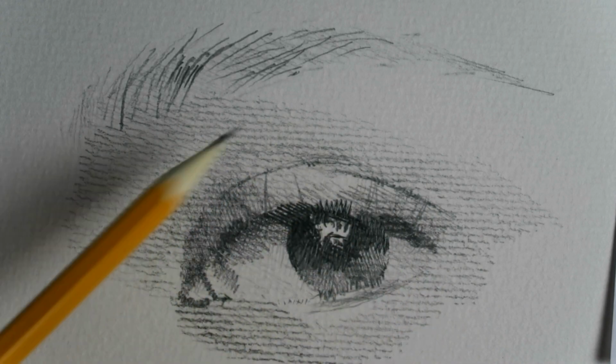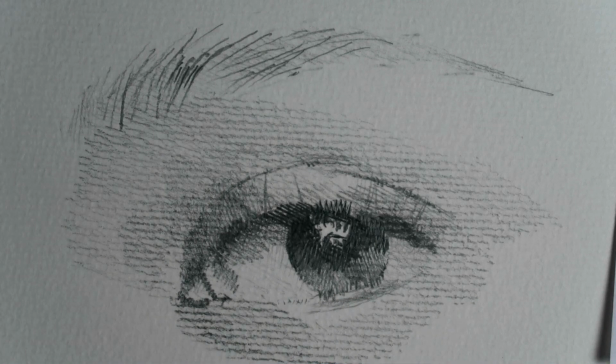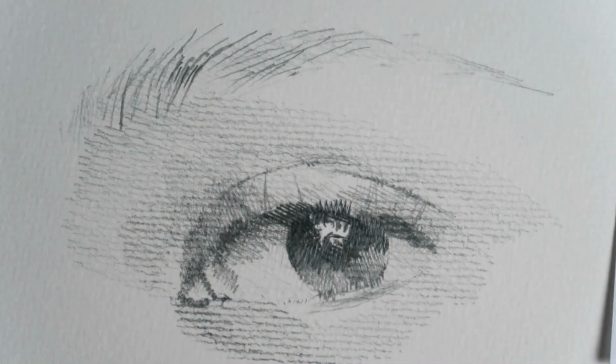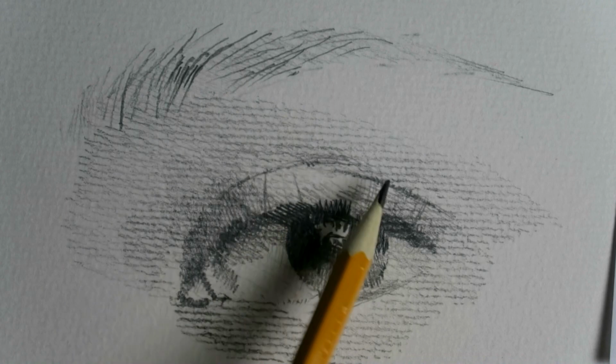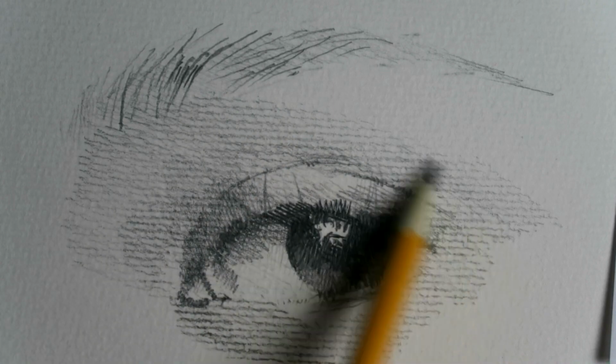And I actually like to use the structure of the paper and not disturb that too much with my hatchings in the area of the skin.